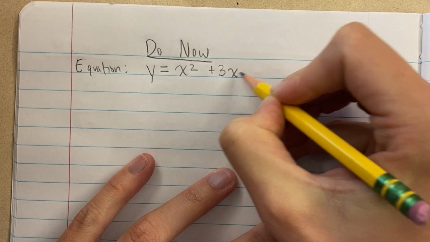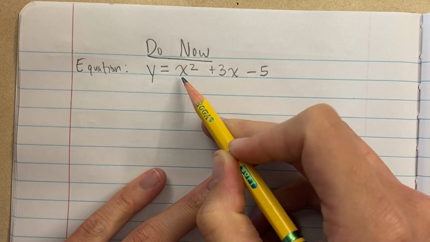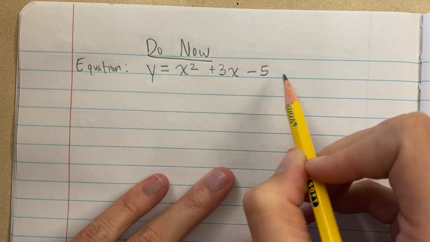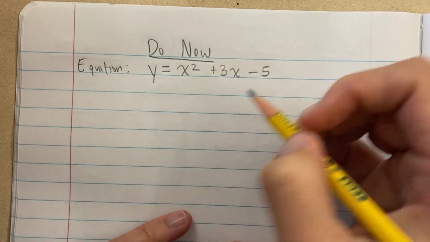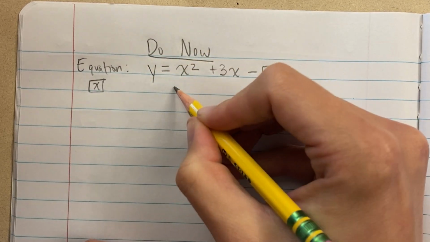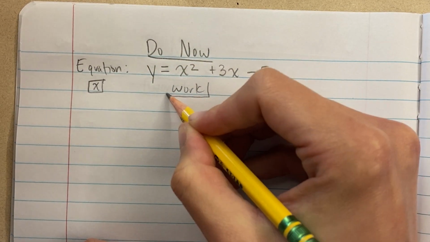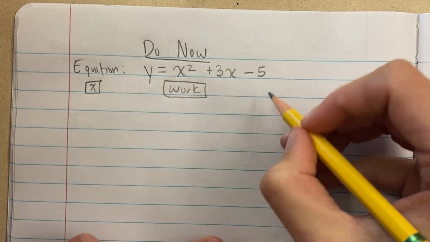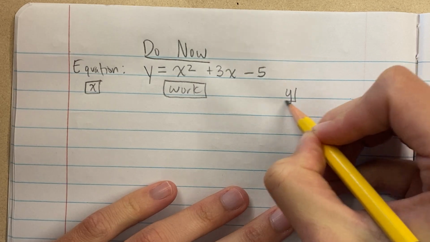Now, we have never seen an equation quite like this before, where x is being squared and there's x over here. If we were to graph this, it would not be a straight line, so this is totally new to us. But we're going to take some of the skills that we already have, and we're going to work with this equation and see what we can make of it. Okay, so I'm going to give you x values, and you're going to show the work, and then you're going to come up with the y values.